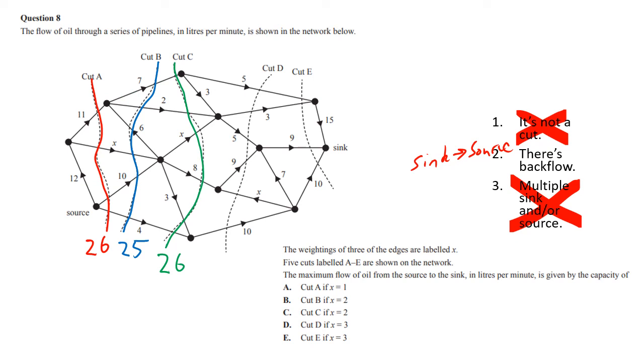Let's go to purple now for cut D. And cut D, x equals 3. We are cutting an x, a different x this time, and we put a 3. We've got source to sink, source to sink, source to sink, source to sink, sink to source, source to sink. So adding up all those numbers, 5 plus 3 is 8, plus 5 is 13, plus 9, 22, plus 10, 32. All right, so still so far, the answer is B.